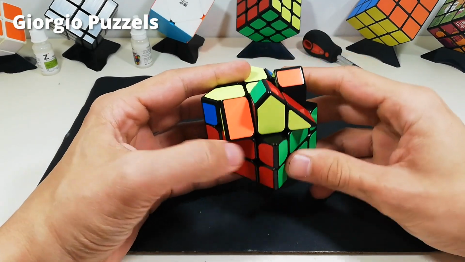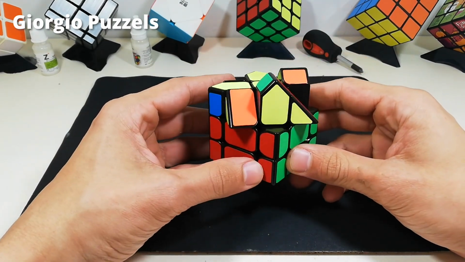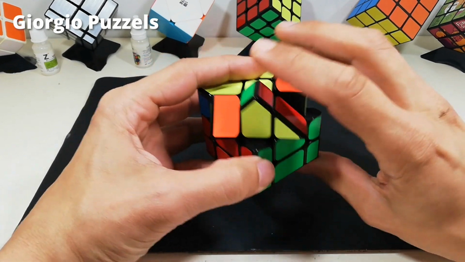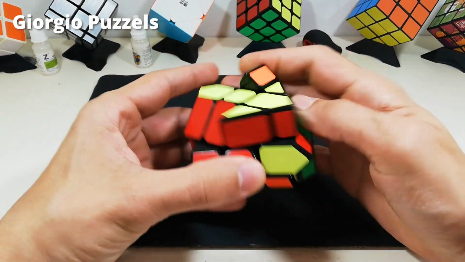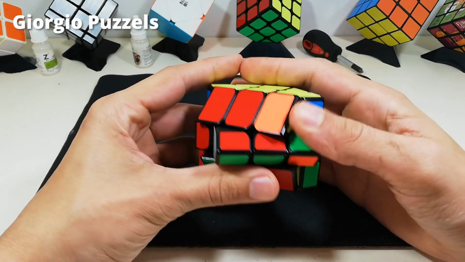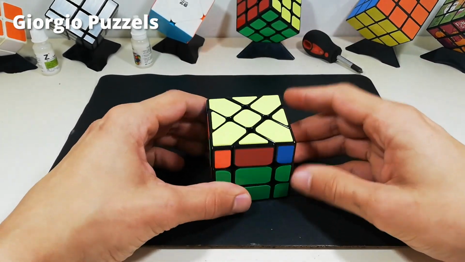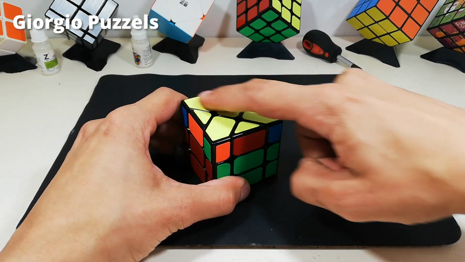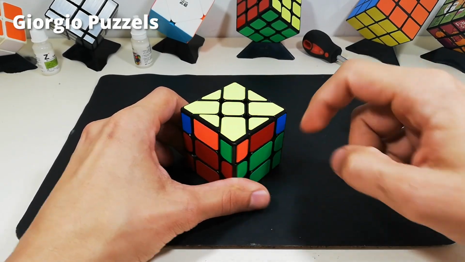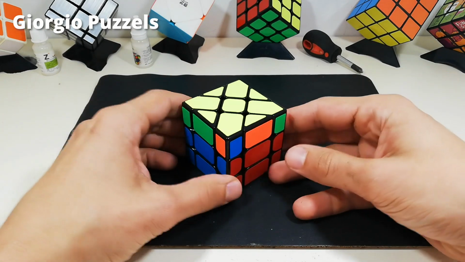As you can see, now you can solve the Fischer Cube just like a normal 3x3 Rubik's Cube. Let me show you. Now, as you can see, all of the last layer edge pieces are flipped correctly, and you can solve the corners and permutate the edges just like a normal cube.